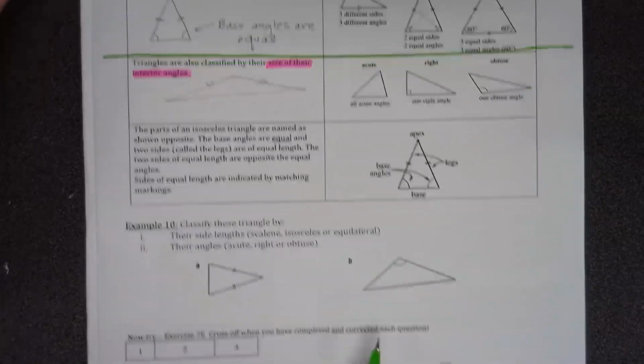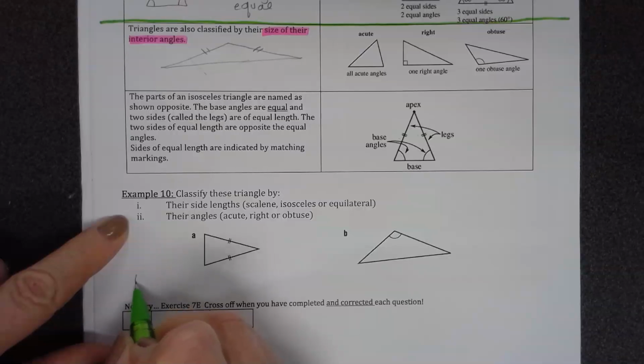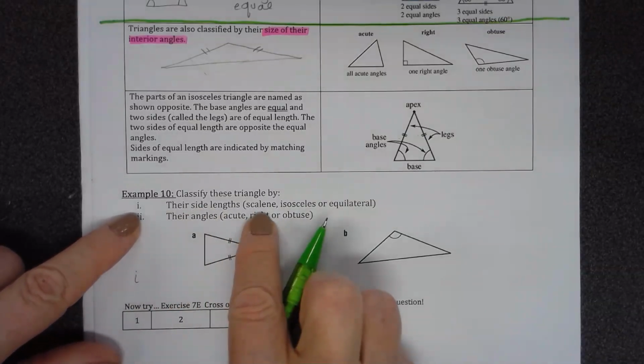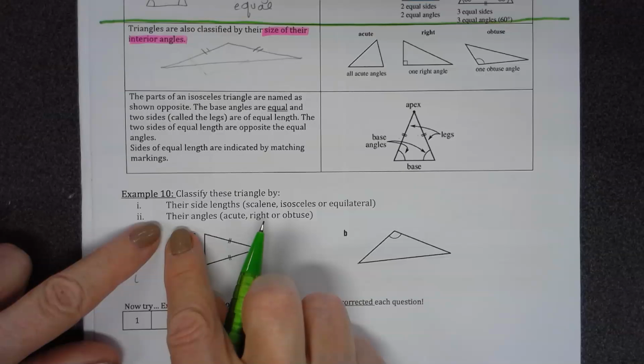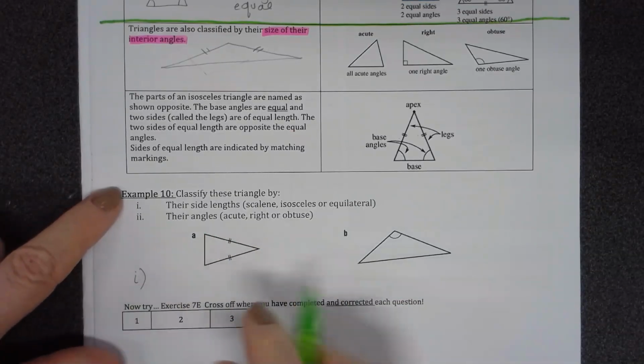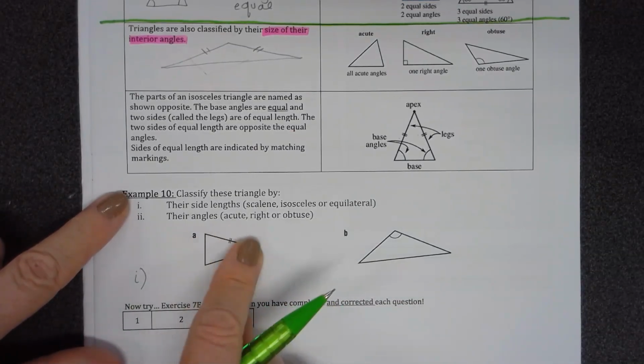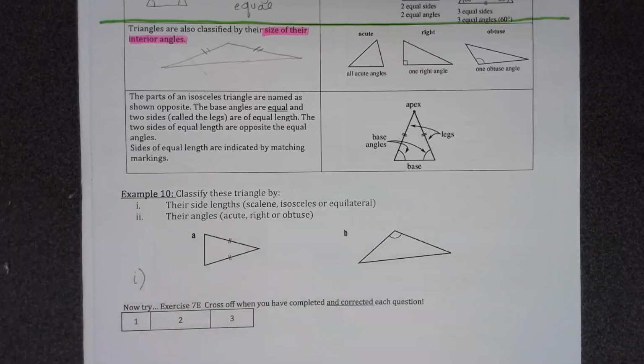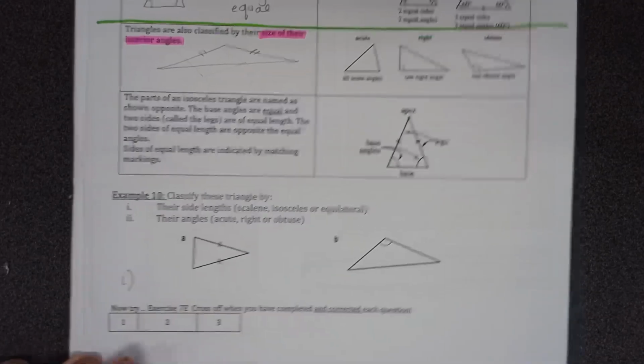Here we go. Classify, it says, classify side length, scalene, isosceles, or equilateral, and angle. So tell me about this one. What kind of triangle is this according to the side length? Isosceles.